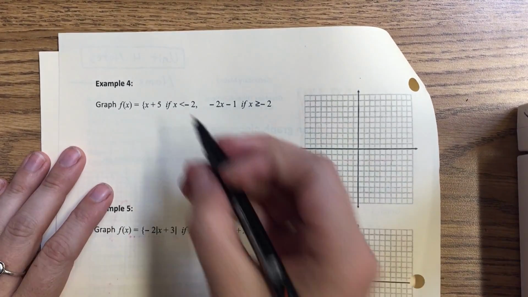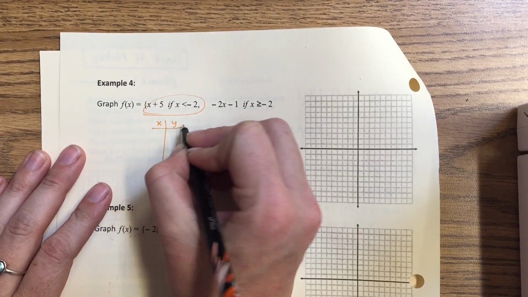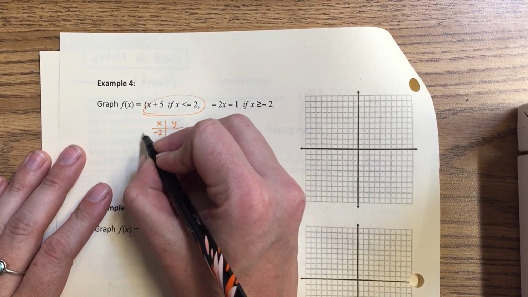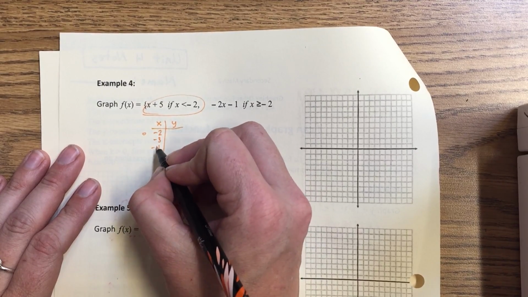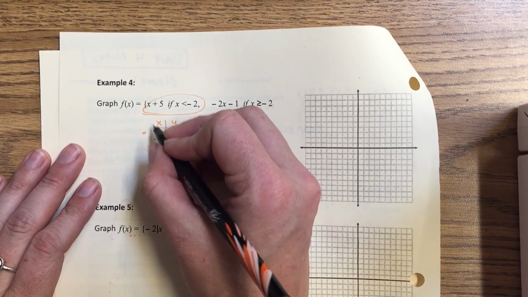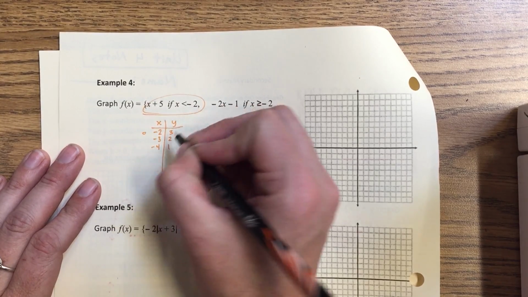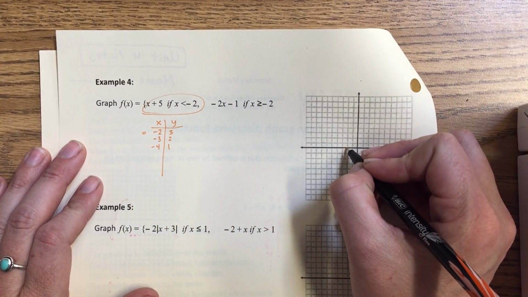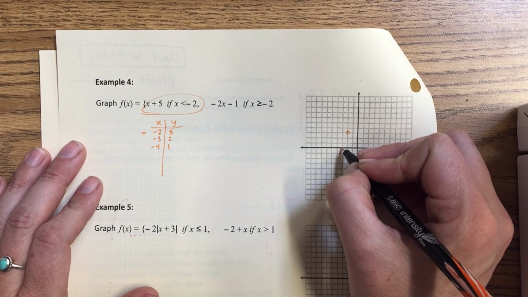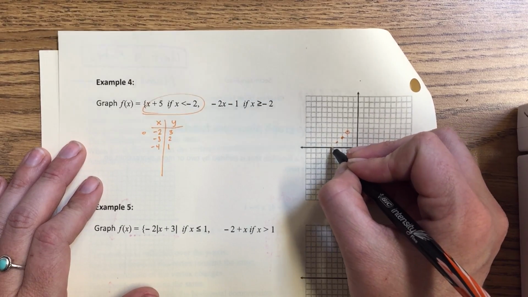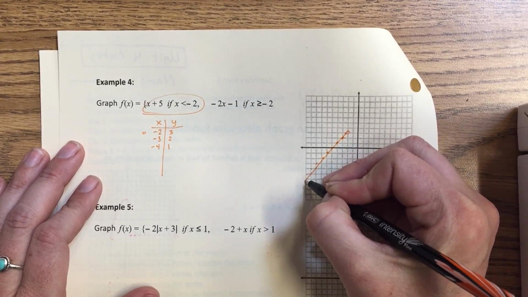Example 4. I have x, y. I start with -2, open dot. I go to the left, so -3, -4. Plug it in. -2 plus 5 is 3, 2, 1. Open dot. 1, 2, 3. So we'd continue going to the left.